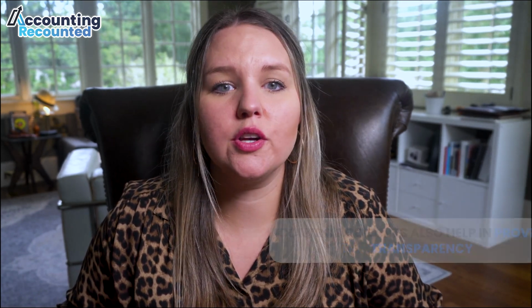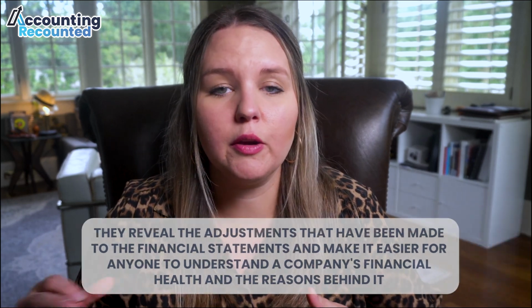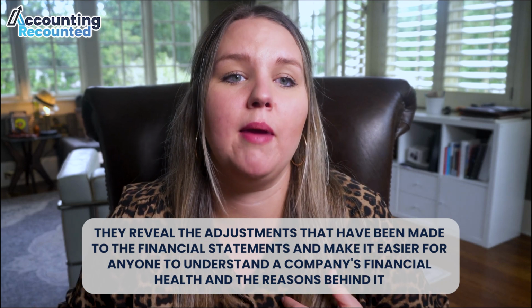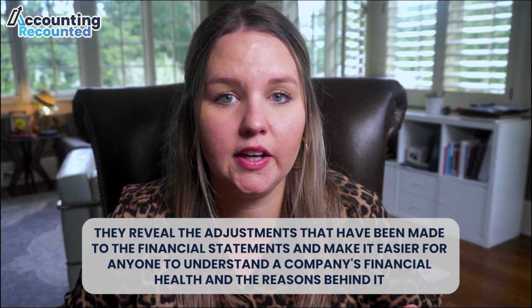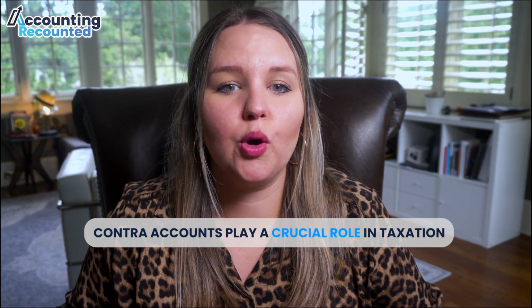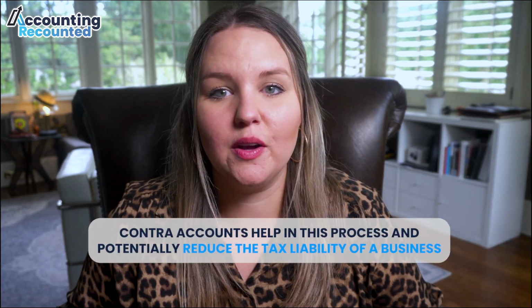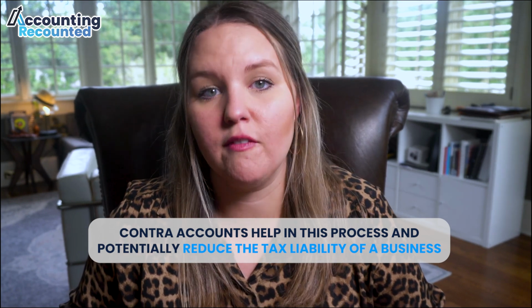Contra accounts also help in providing transparency, right? They reveal the adjustments that have been made to the financial statements and make it easier for anyone to understand a company's financial health and the reasons behind it. Finally, contra accounts play a crucial role in taxation. When companies calculate taxes, they need to consider the true value of their assets. Contra accounts help in this process and potentially reduce the tax liability of a business.